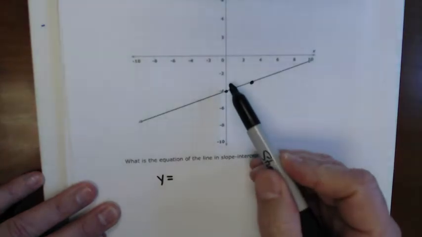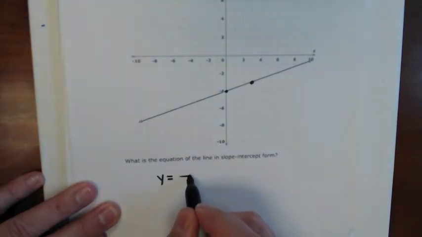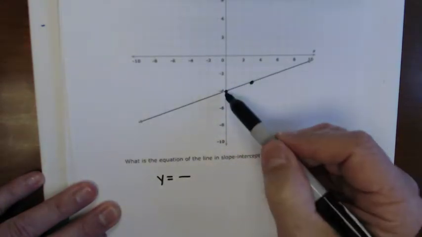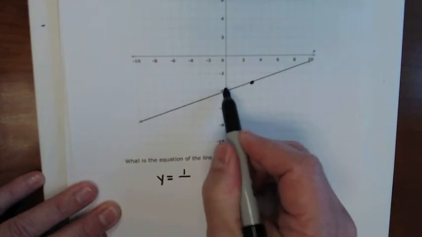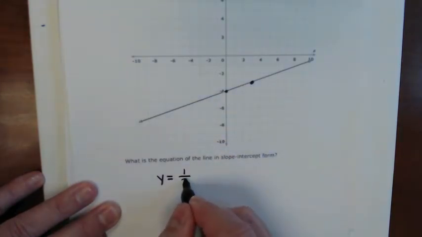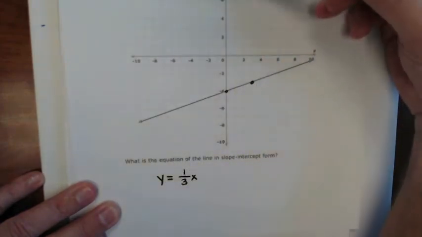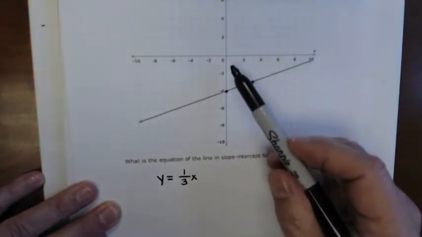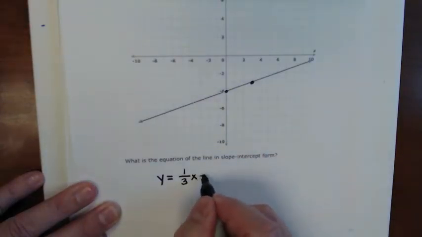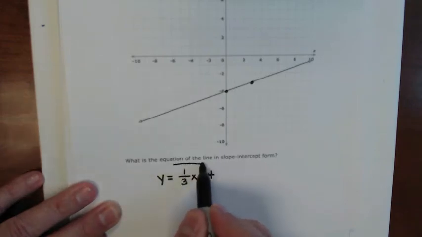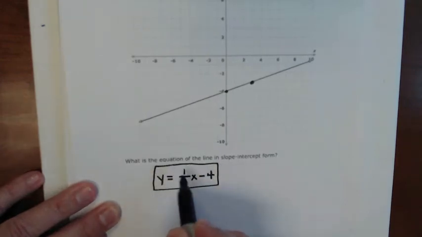I'm going to count blocks in between those 2 points. I go up and down first. That goes in the top of my fraction. How many I count across goes in the bottom of the fraction. So I'm going to count up 1 and over 1, 2, 3. That's my slope. I put an x beside it. Right here on the end I need to figure out the y-intercept, where this line runs into the y-axis. Well, it runs into it at -4. That's the point that it runs into the y-axis. I just wrote the equation of this line right here.